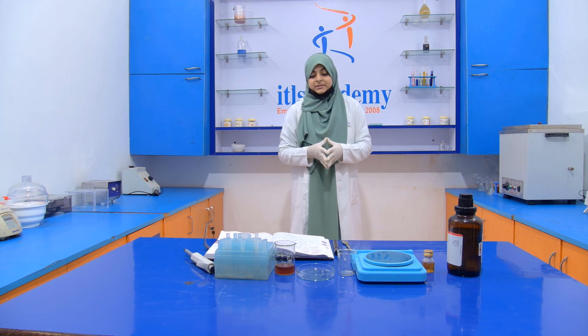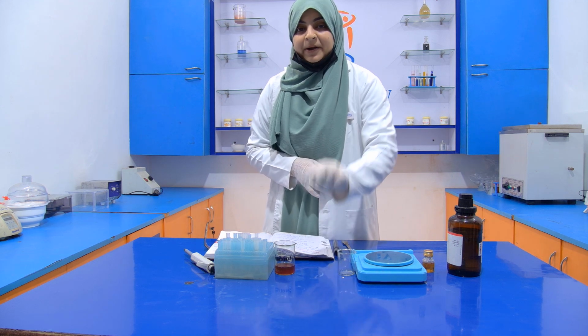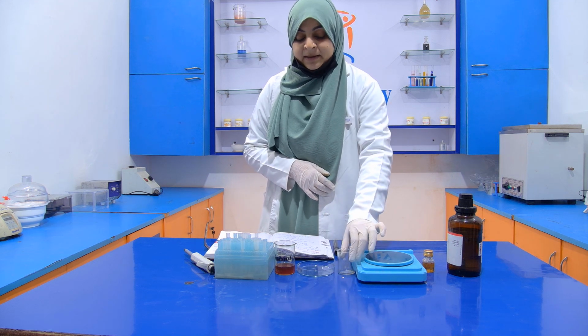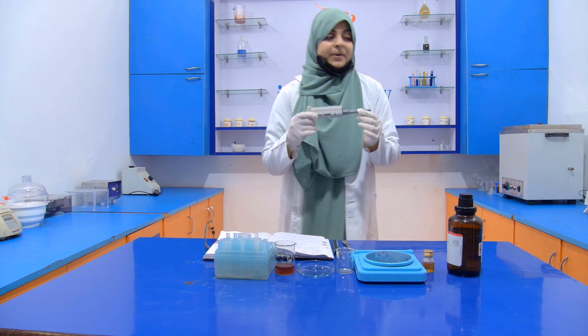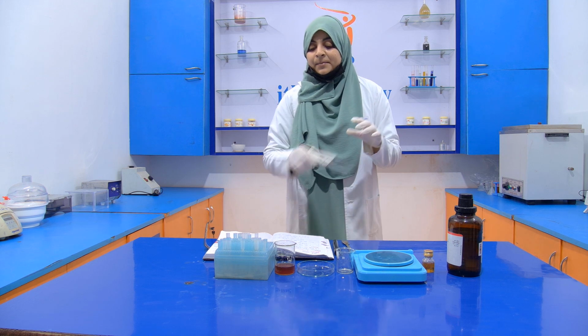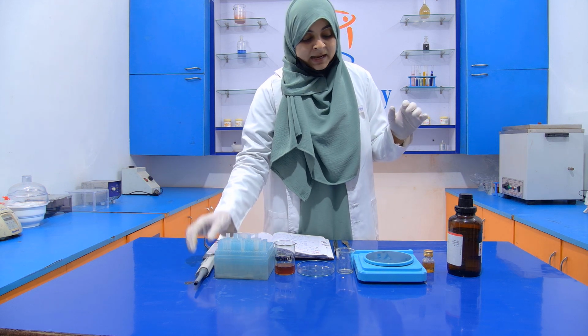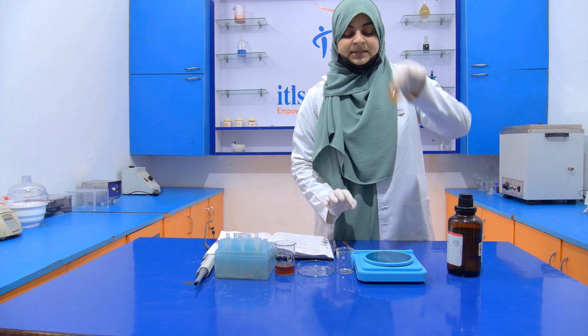For performing this experiment, we require a petri dish and beaker, a micropipette of 1000 microliter or 1 ml with micropipette tips, a weighing balance, and obviously the honey as a sample.